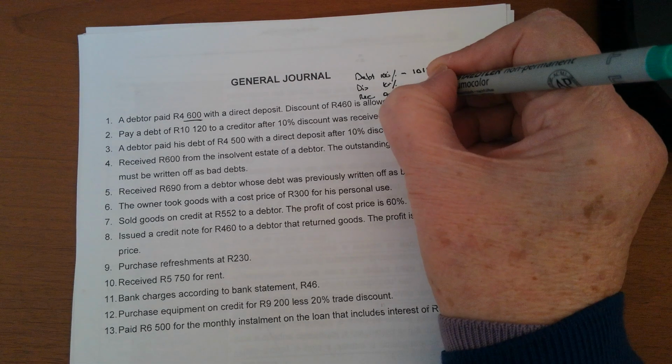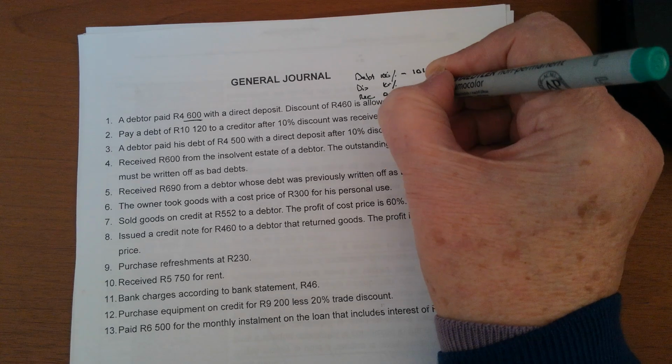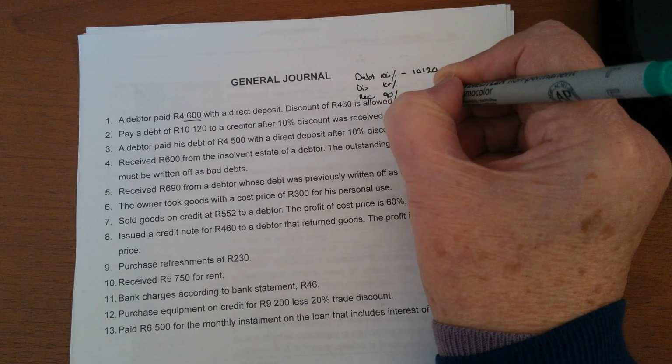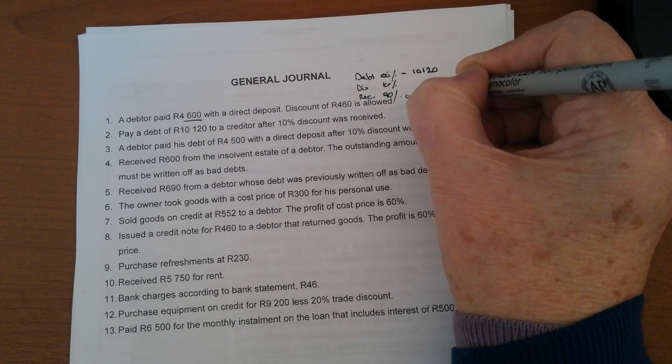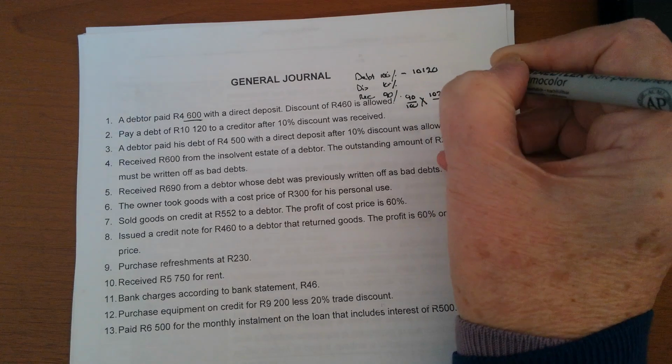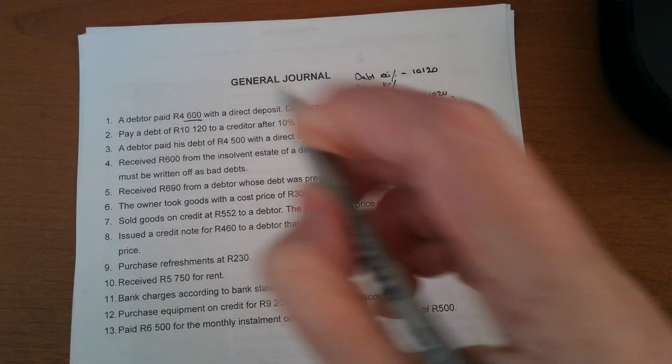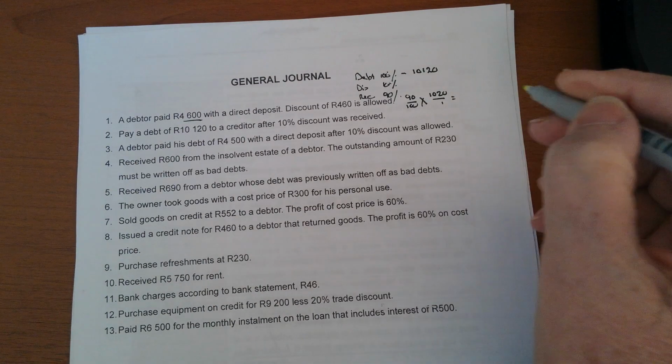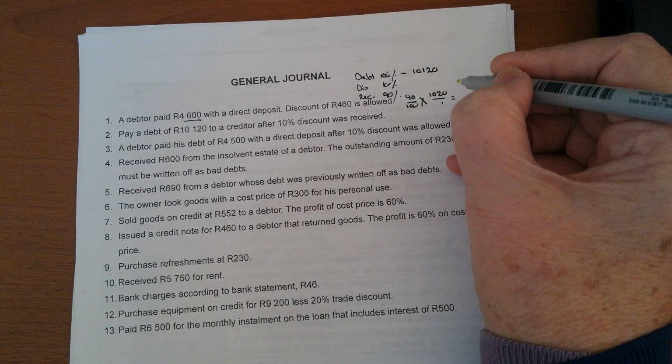So if we want to know the debt, the percentage that I want over the 100 times 10,120 will give me the amount that he will actually pay, and that will give me 9,108.